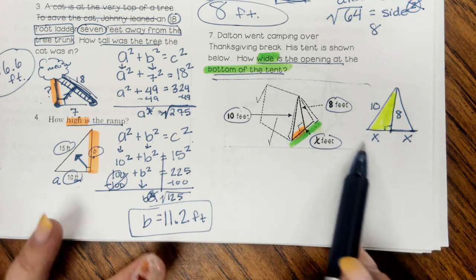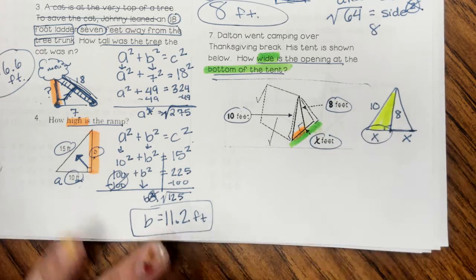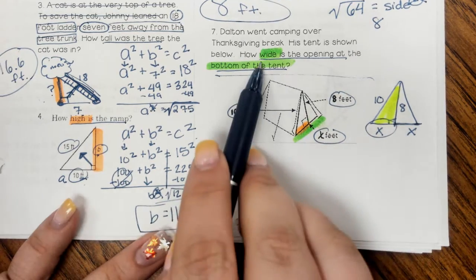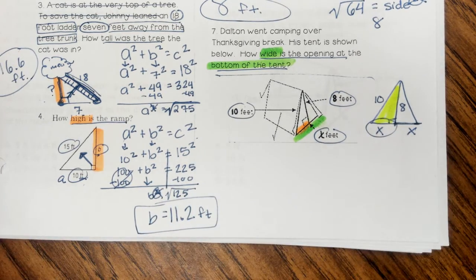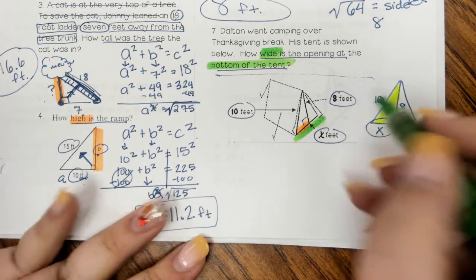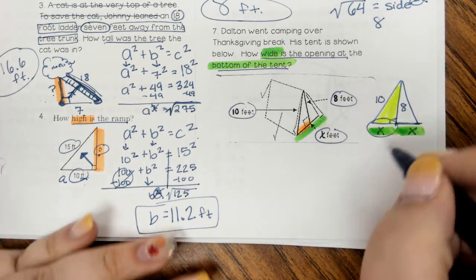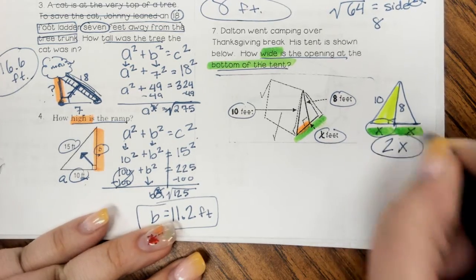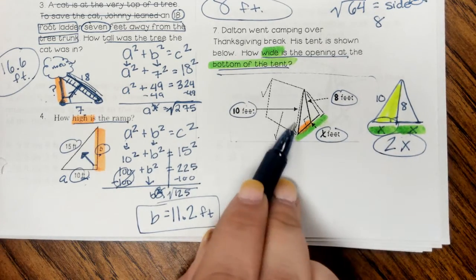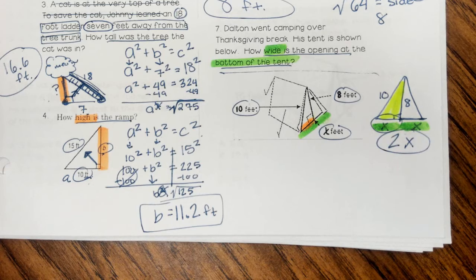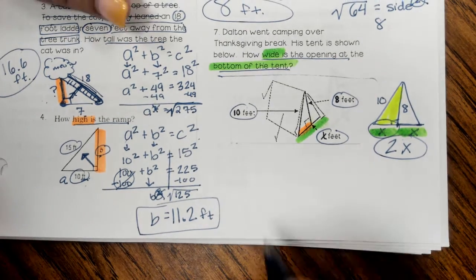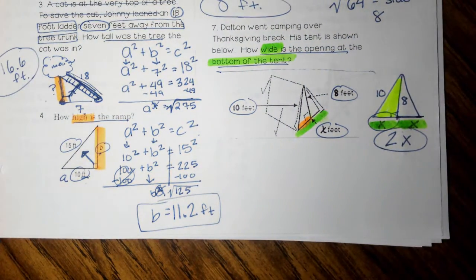So once I've used Pythagorean theorem, I'll know x, but the question doesn't really want x. The question wants this x and this x, which is 2x's total. So our answer is going to be twice as much as what we find after we solve for the missing leg with Pythagorean theorem. We'll just turn the light back on.